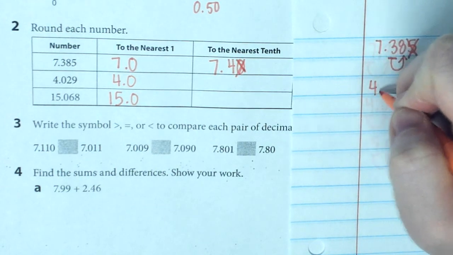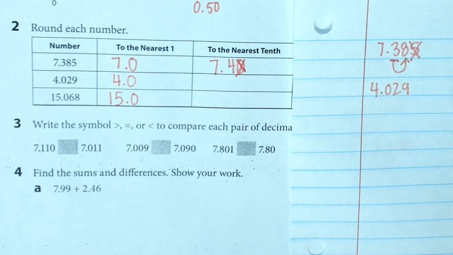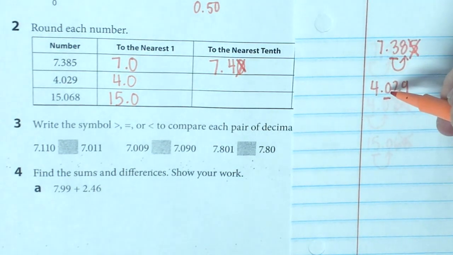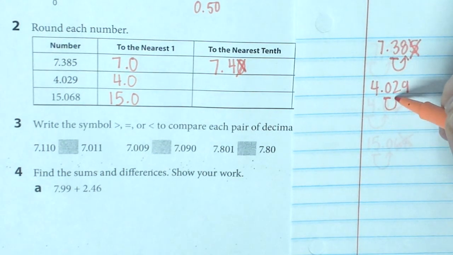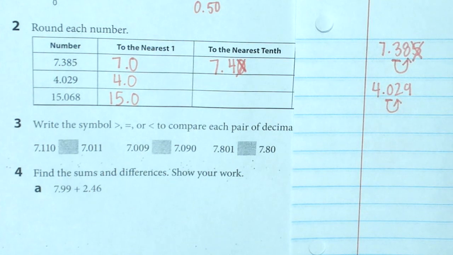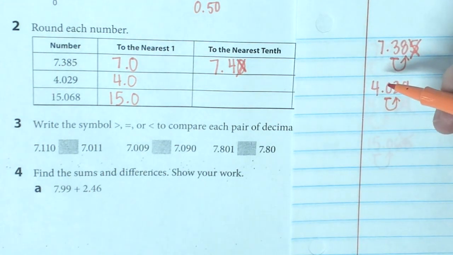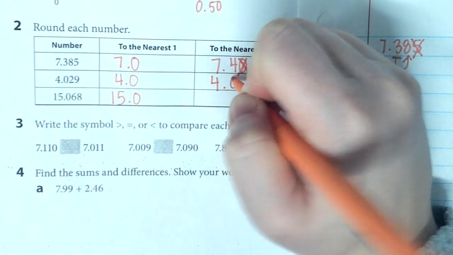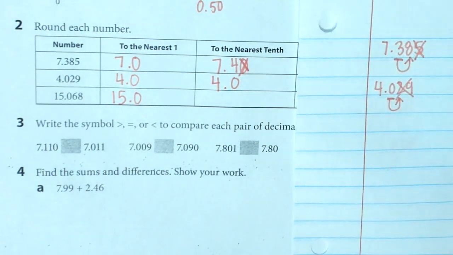Next number. Underline the digit in the tenths place. That 0 is either going to stay the same or bump up. Looks to the boss. The 2 is going to make the 0 stay the same. And I just leave everything else off.